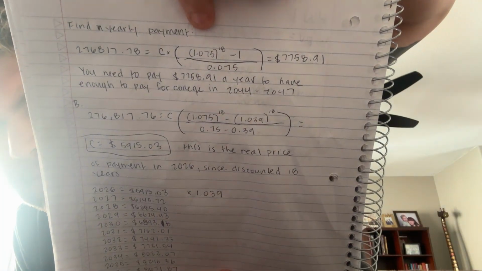So you need to pay $7,758.91 a year to have enough money to pay for college in the 2044 through 2047 school years.